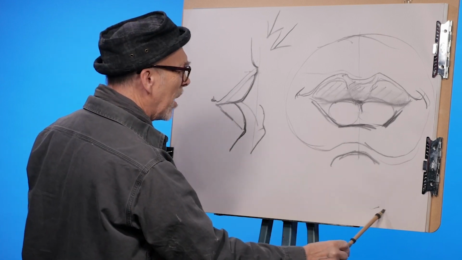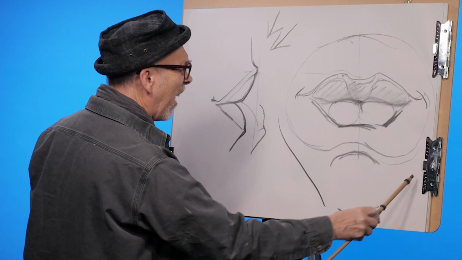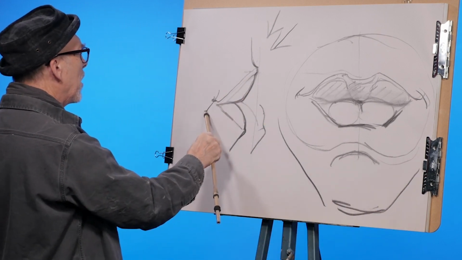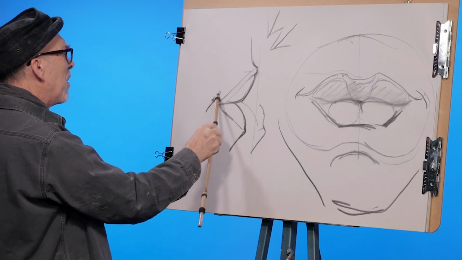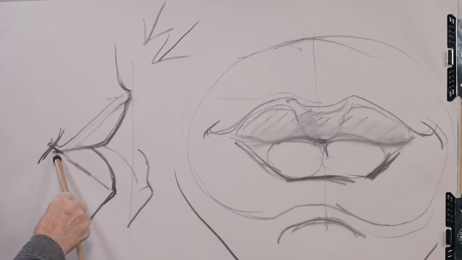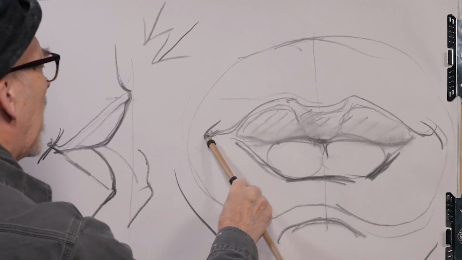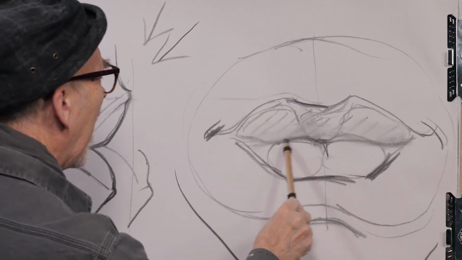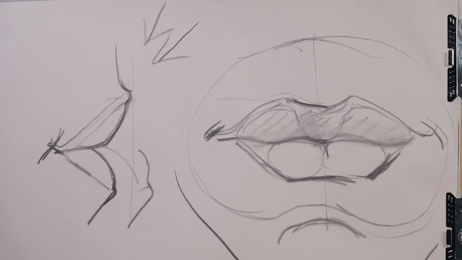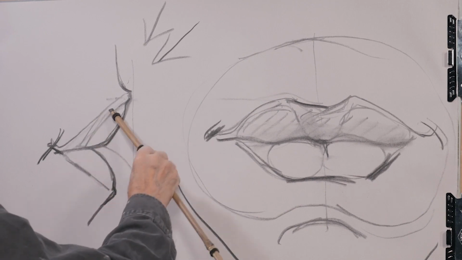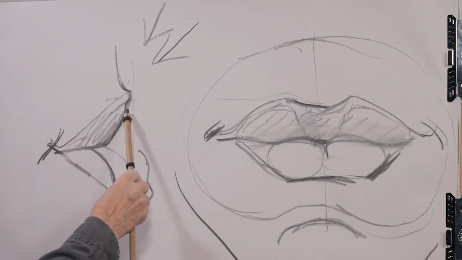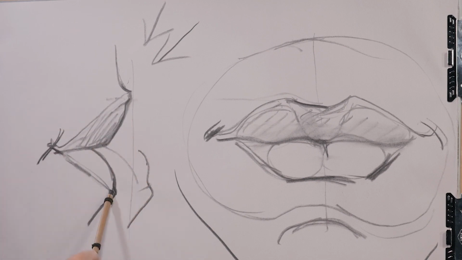There's the chin. And there's the corner of the mouth. And that usually gets a little darker in that area. And I could throw this into shadow a little bit because, again, the light is coming down, the shadow is on this side, and the highlight is on the bottom.